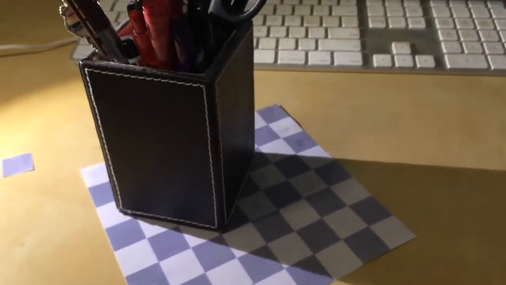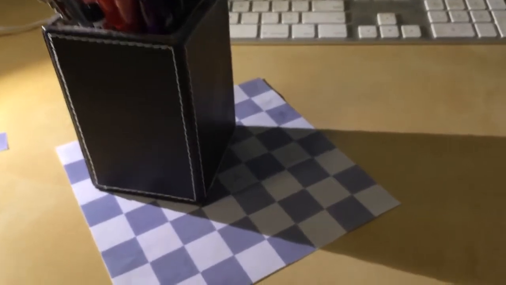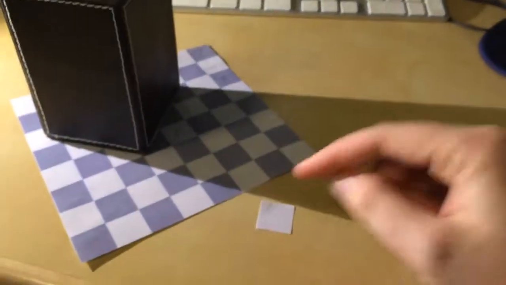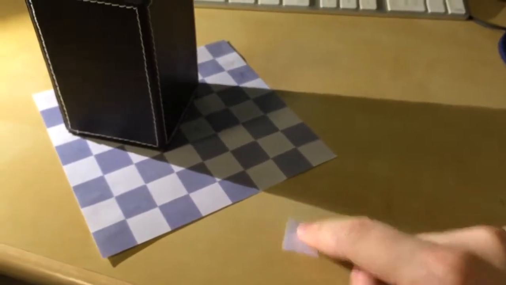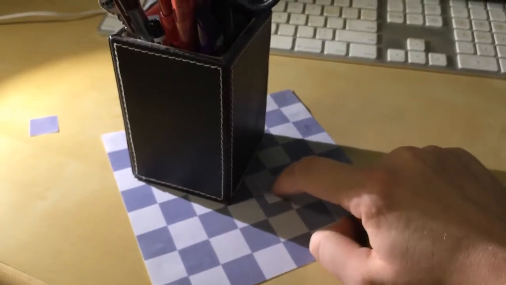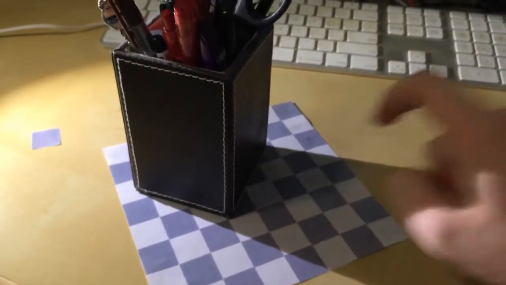Now, in the video, something extra happens. One of the squares actually moves. So what I'm going to do is get this light square here, that's the same color as square A, and put it on top of square A, and you can see that they match quite well. So I'm going to put that there.